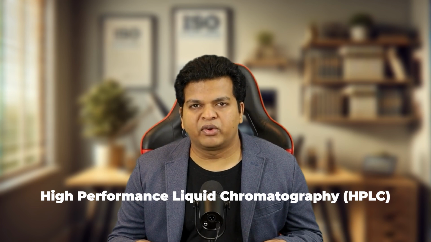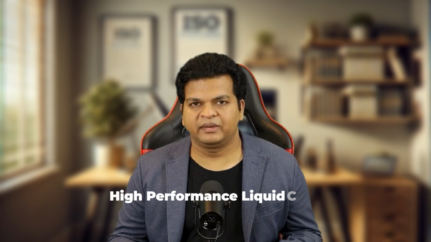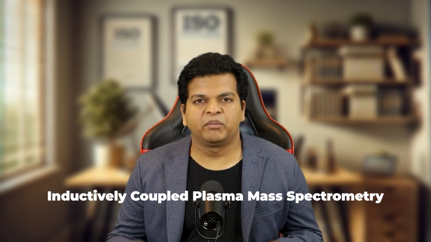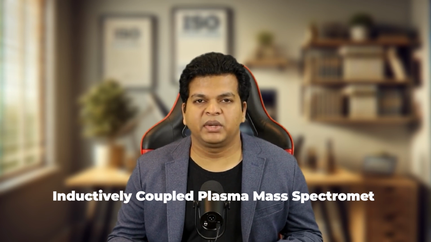Number two is high performance liquid chromatography (HPLC). HPLC is used for non-volatile compounds such as plasticizers or leachables that dissolve in body fluids. It is particularly effective for identifying polar and high molecular weight substances. Number three is inductively coupled plasma mass spectrometry (ICP-MS). ICP-MS is the go-to technique for detecting and quantifying metals and trace elements. This is especially important for devices containing metallic components or coatings.